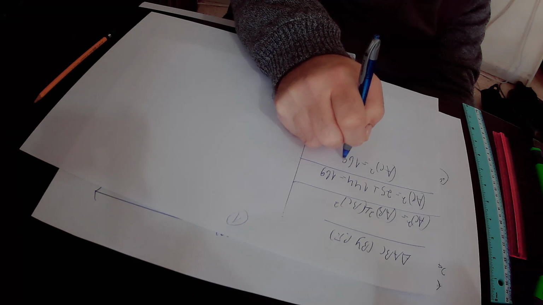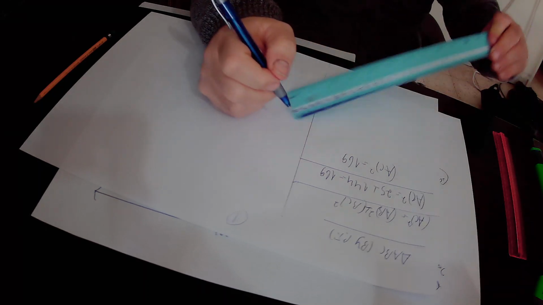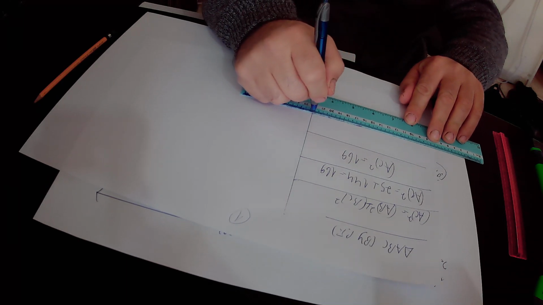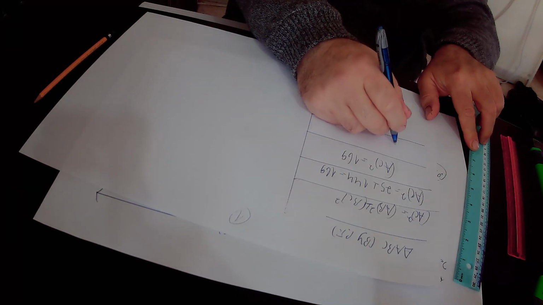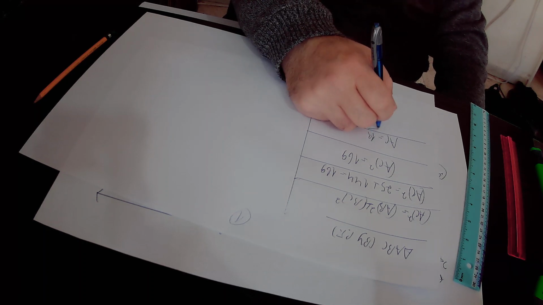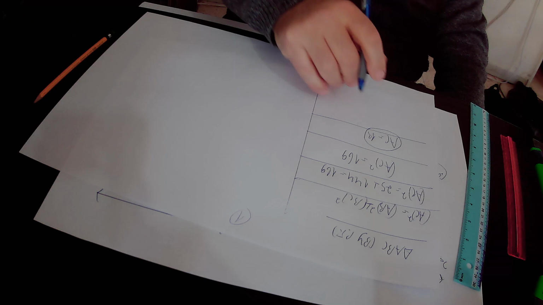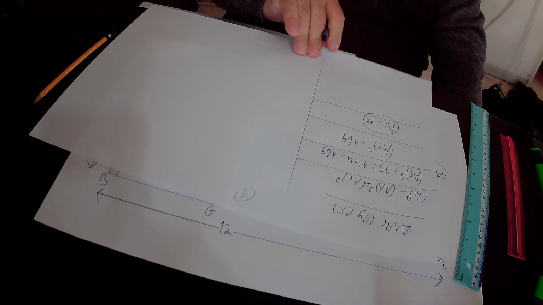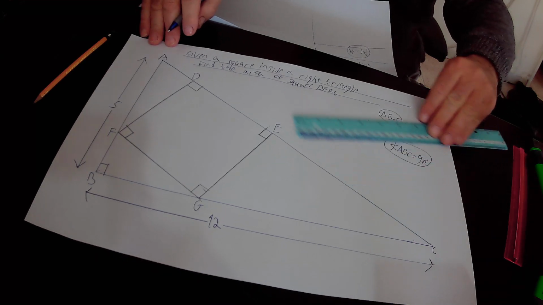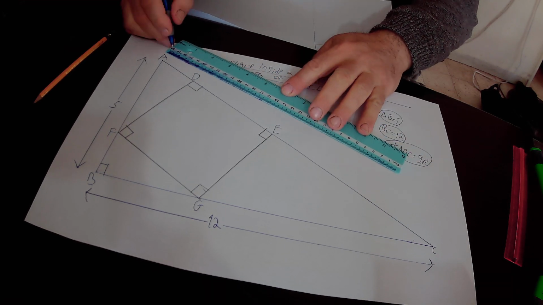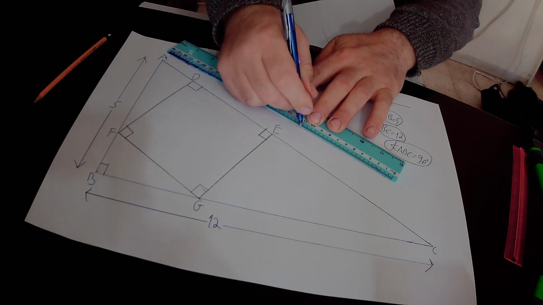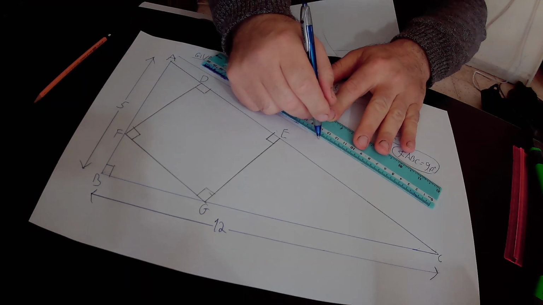We take the square root of both sides of this equation. And finally we get that AC equals the square root of 169, that is 13. So the length of the hypotenuse AC is 13. So I write it down in the drawing. AC equals 13 units.